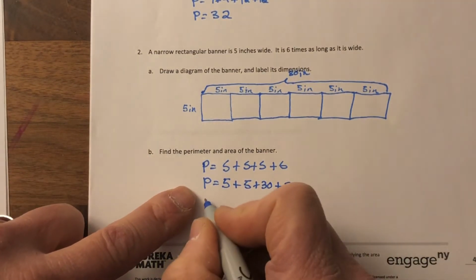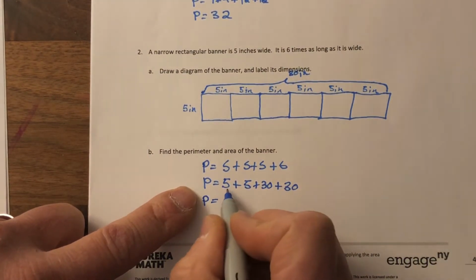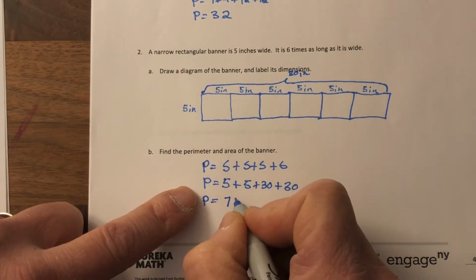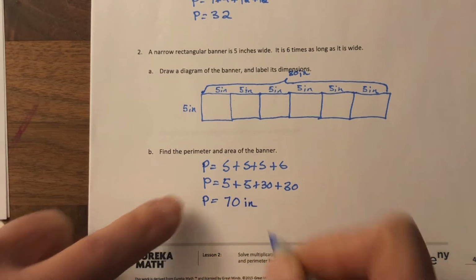So I add them all up. I think this is mental math. 5 and 5 is 10, plus 30 is 40, plus 30 is 70. I get 70 inches as my perimeter, okay?